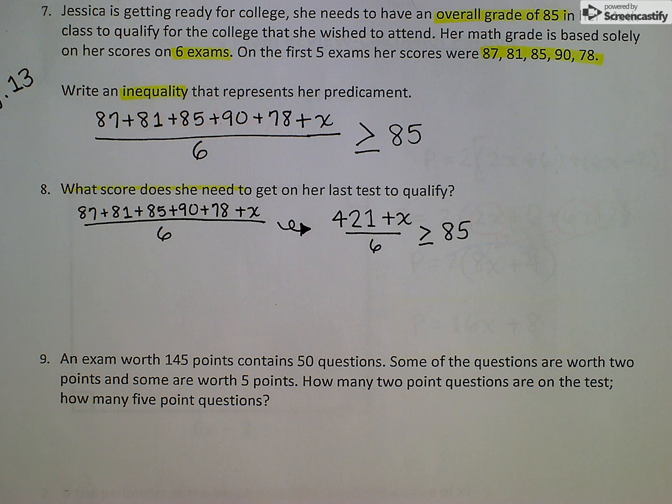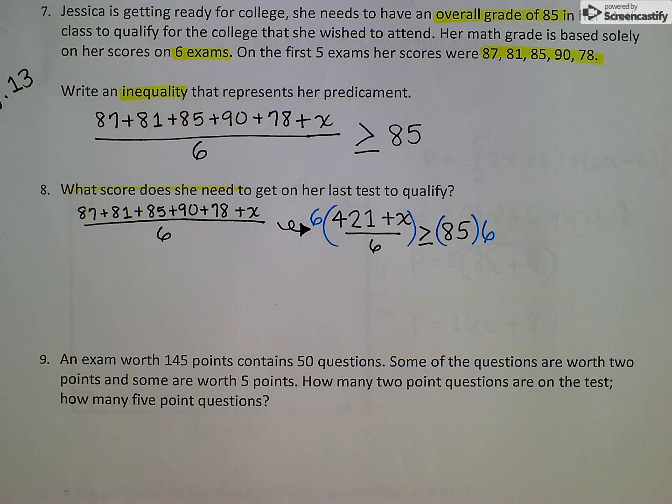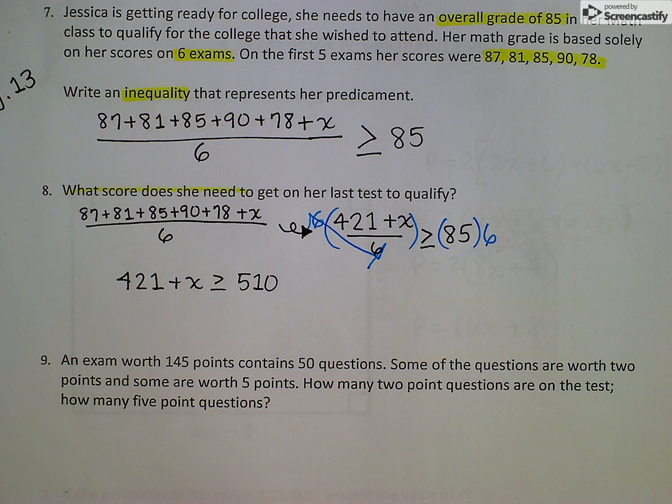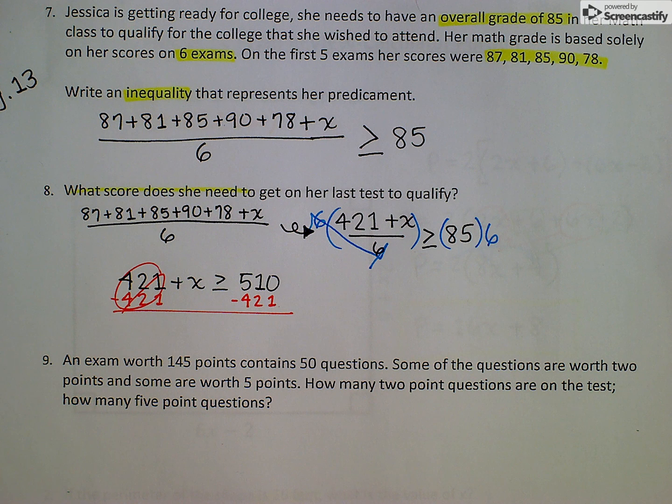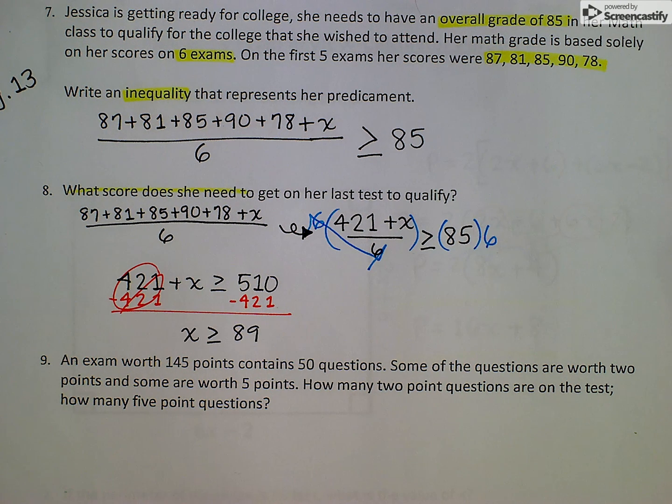Let's solve for x. By removing this quote-unquote fraction, we had a lot of practice on this on our absolute value pyramid. Since it's being divided by 6, let's multiply both sides by 6 because 6 over 6 reduces to 1. Of course, you can use your calculator to multiply that out quickly, and you could even use your calculator to remove our constant of 421 by subtracting 421 from both sides, leaving us with 89.